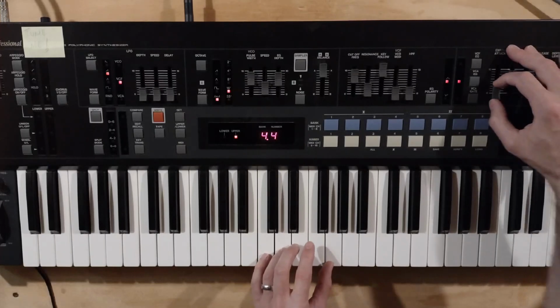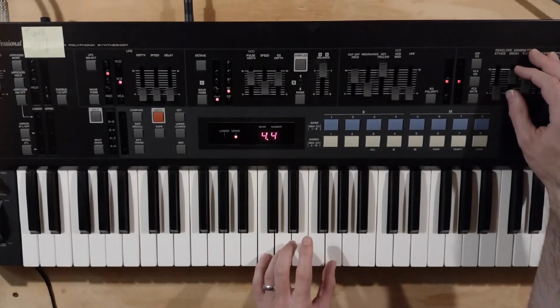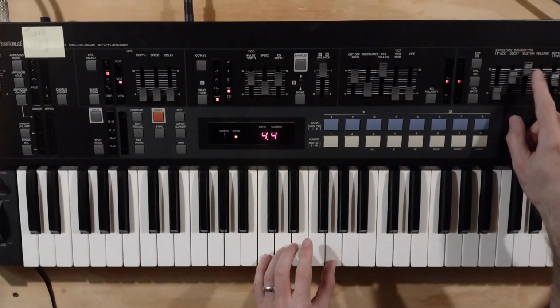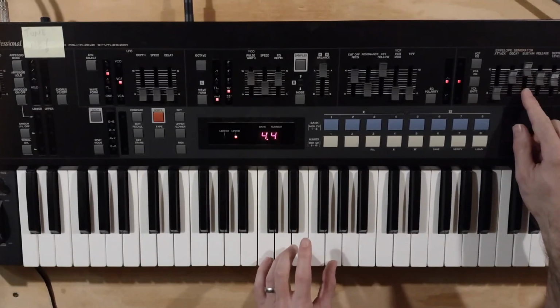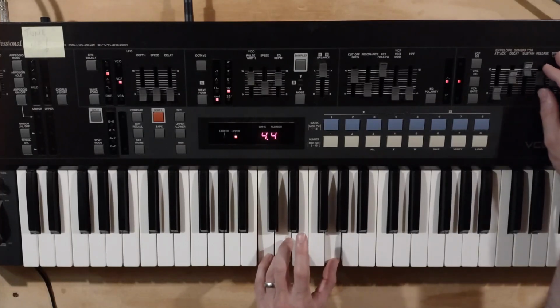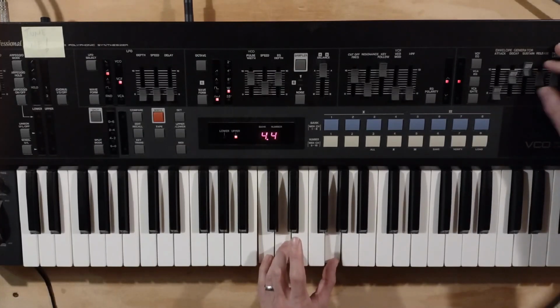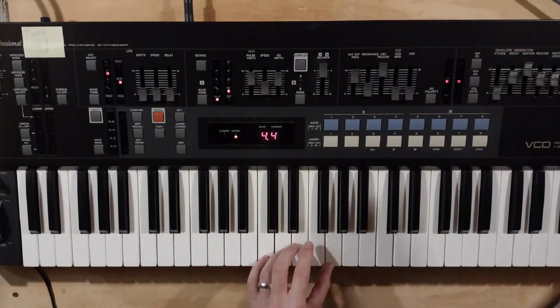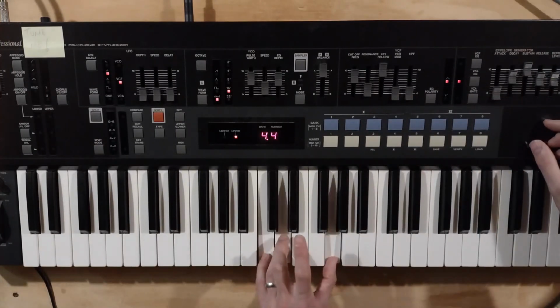Again, sharp attack, zero basically. Decay won't matter because sustain is all the way up at 100% or 10. And there, getting some release on the amp envelope, you can hear the pitch sweep out.